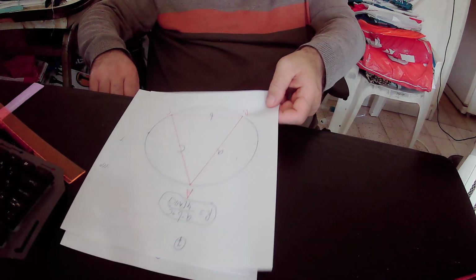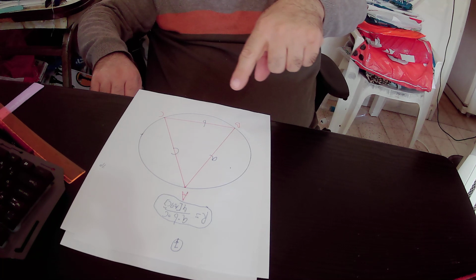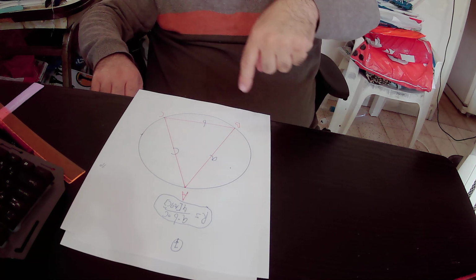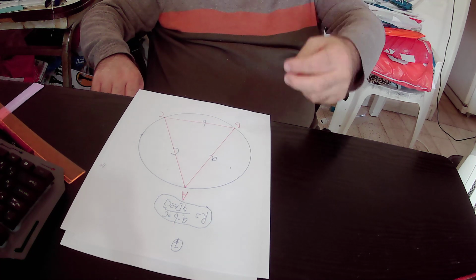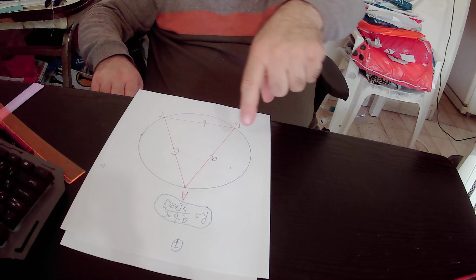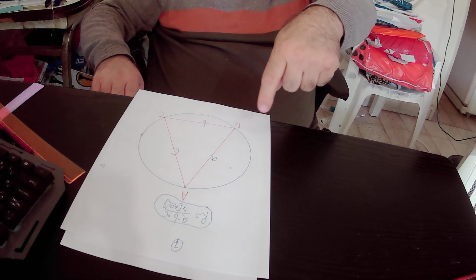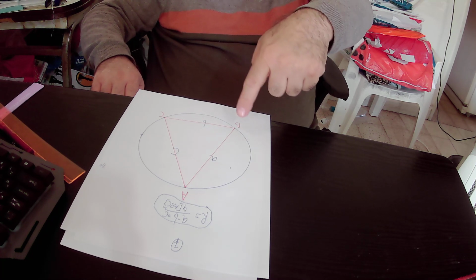So if triangle ABC is inscribed in the blue circle, then according to rule number 3, the radius of the circle that circumscribes triangle ABC will be equal to the product of triangle ABC's sides.